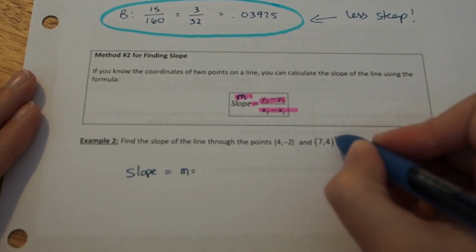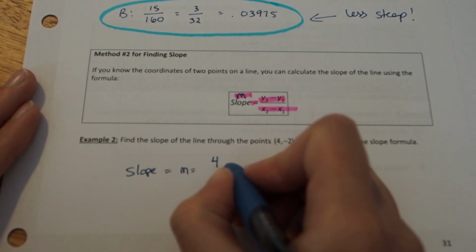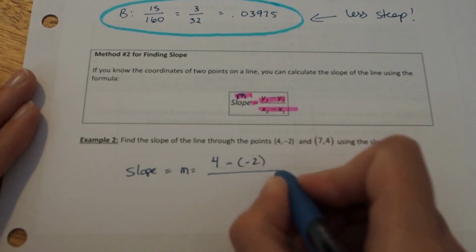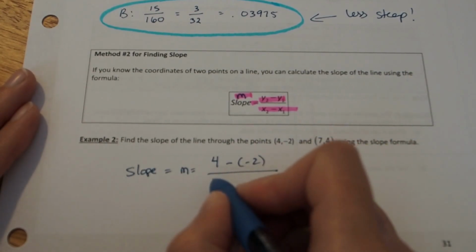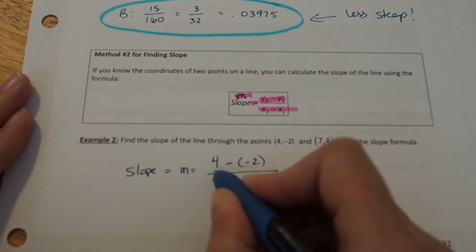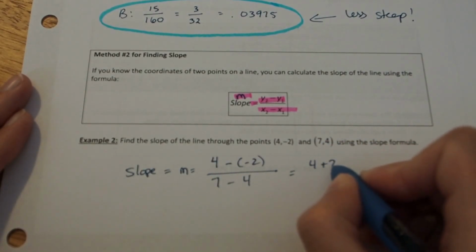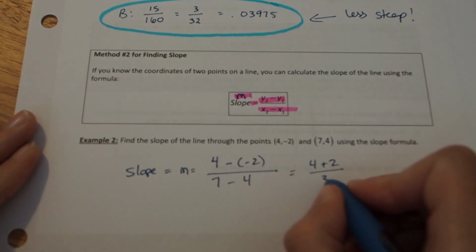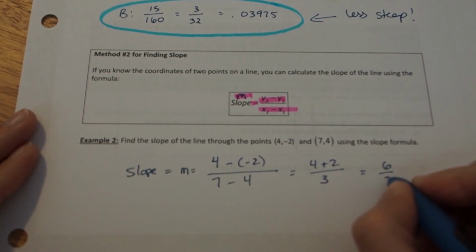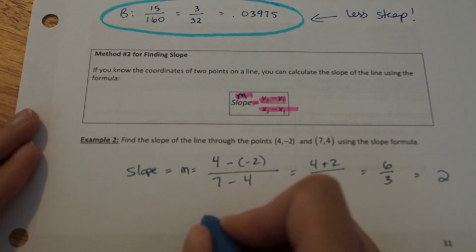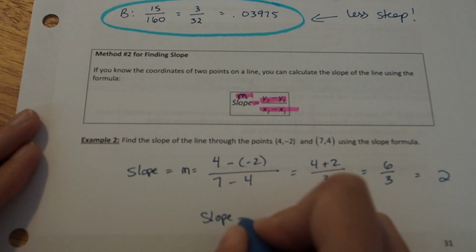So y2 is the y from the second ordered pair, that's 4, minus y1, the y from the first ordered pair, which is negative 2, over x2, which is 7, minus x1, which is 4. If I simplify this, it becomes 4 plus 2, double negative there, over 7 minus 4, which is 3. So that becomes 6 over 3, which becomes 2. The slope, or m value, of this line is 2.